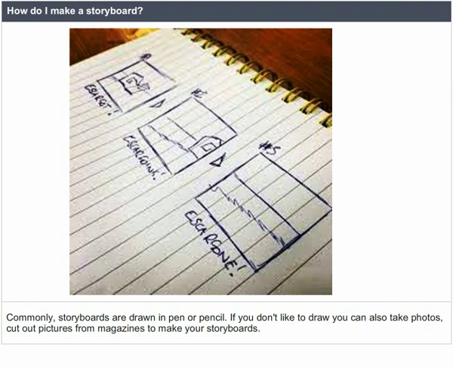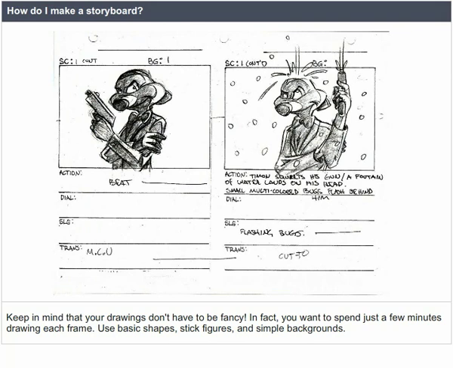How do I make a storyboard? Commonly, storyboards are drawn in pen or pencil. If you don't like to draw, you can also take photos or cut out pictures from magazines to make your storyboards. Keep in mind that your drawings don't have to be fancy. In fact, you want to spend just a few minutes drawing each frame. Use basic shapes, stick figures, and simple backgrounds.